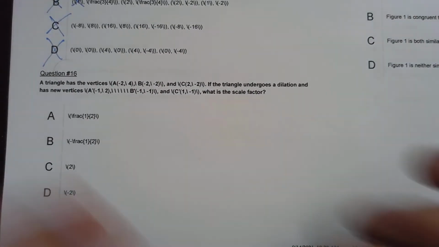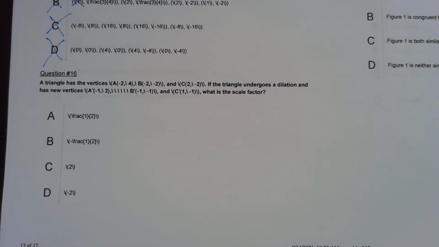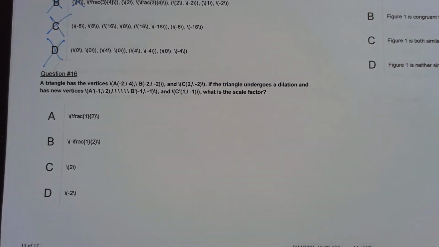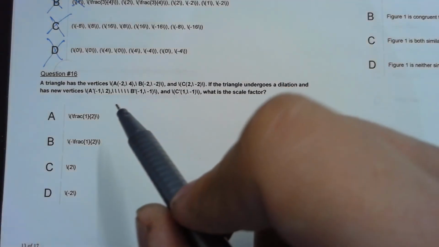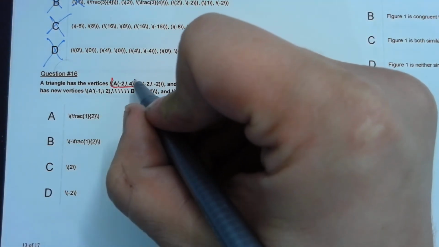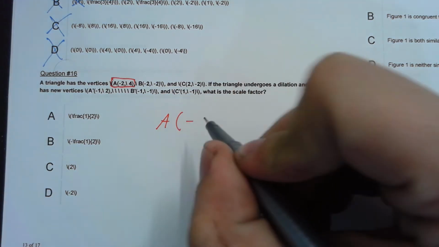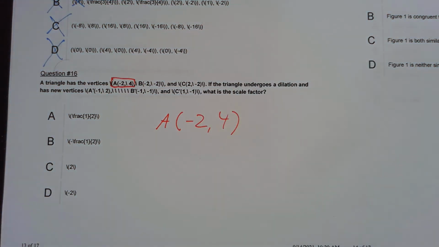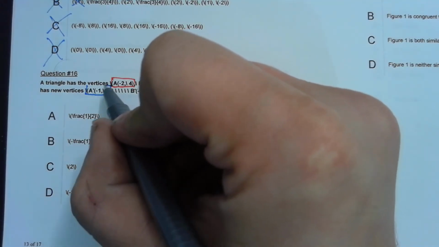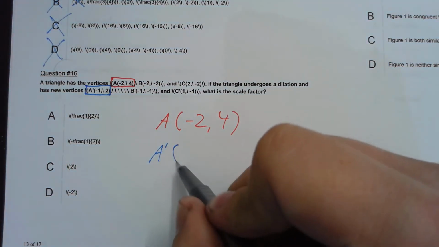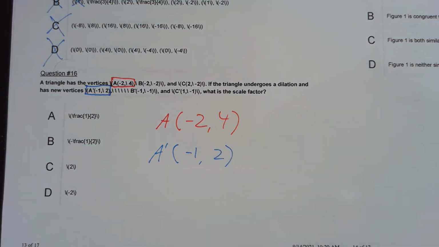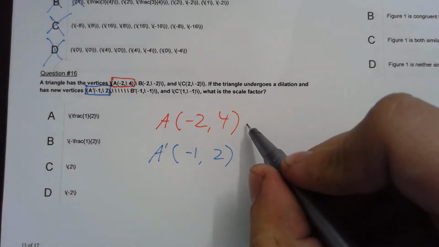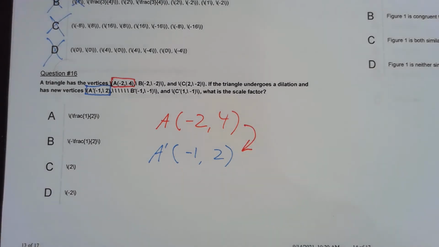For number 16, for this one, it tells us the vertices of two triangles, and it asks us what scale factor could have happened. So it's kind of the same thing that we did for the last problem. I'm just going to find one coordinate that I think would be easy to work with. So in this case, A, the original A, is at (-2, 4). New A, or A prime, is at (-1, 2).